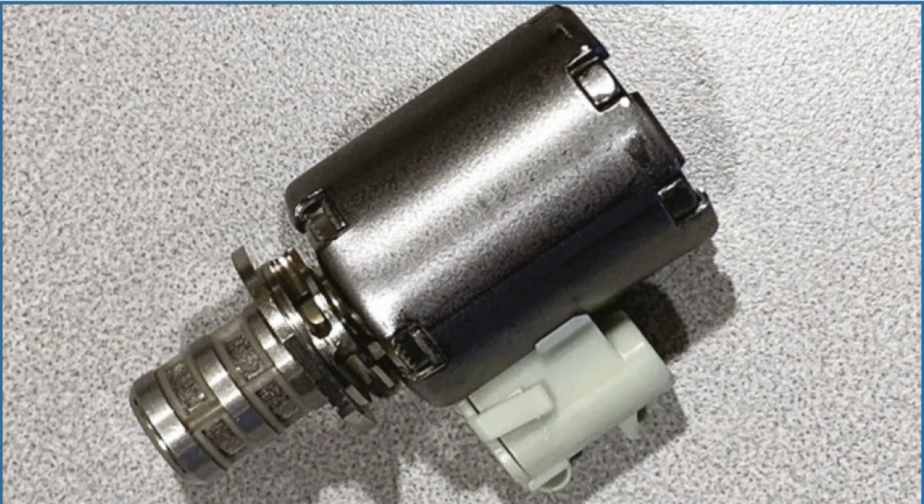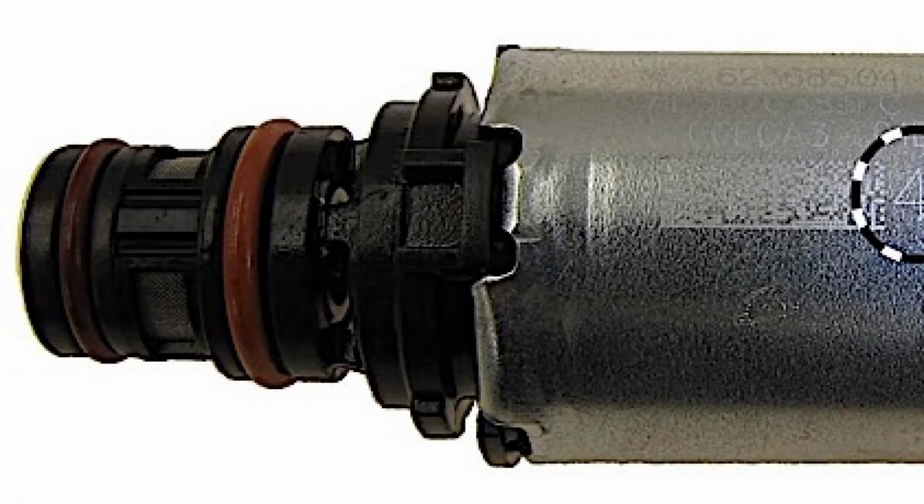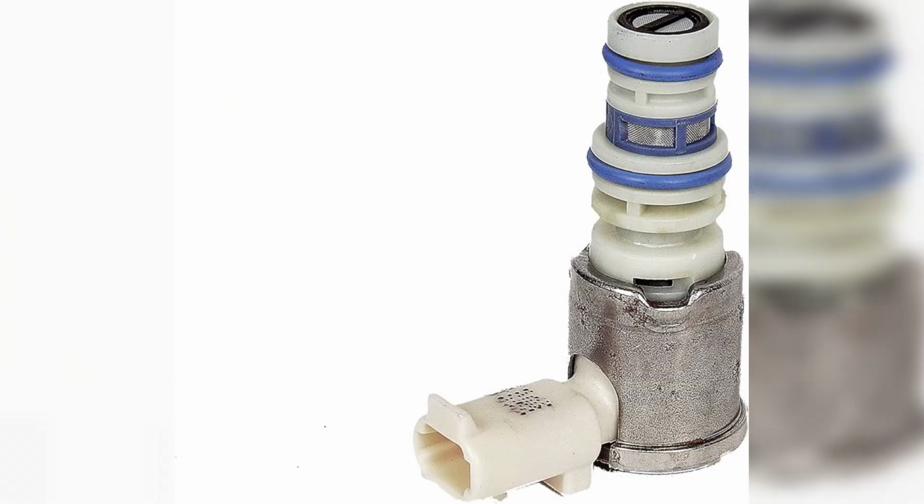If you are experiencing the symptoms of the P0999 code, it is important to have your vehicle inspected by a qualified mechanic as soon as possible. This will help to ensure that the problem is diagnosed and repaired correctly, and that your vehicle is safe to drive. The first step in diagnosing the P0999 code is to retrieve the code from the vehicle's computer using an OBD2 scanner. Once the code is retrieved, the mechanic will need to consult a repair manual to determine the specific diagnostic steps for that particular vehicle. These steps may include checking the wiring and connectors for the shift solenoids, testing the solenoids themselves, and checking the transmission fluid level and condition.